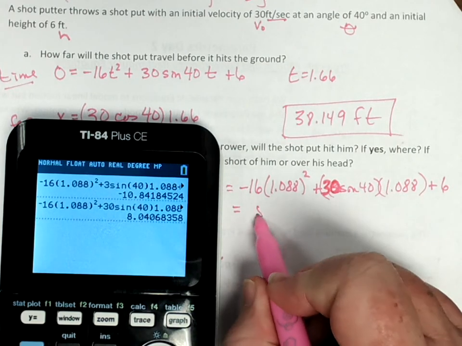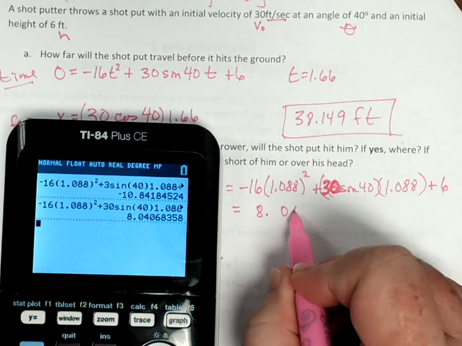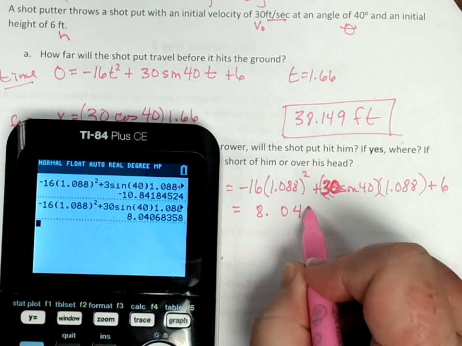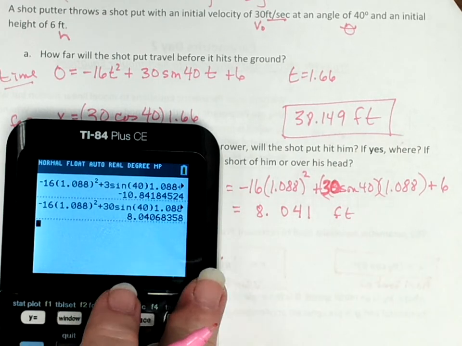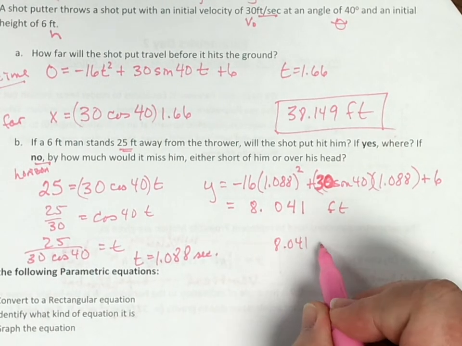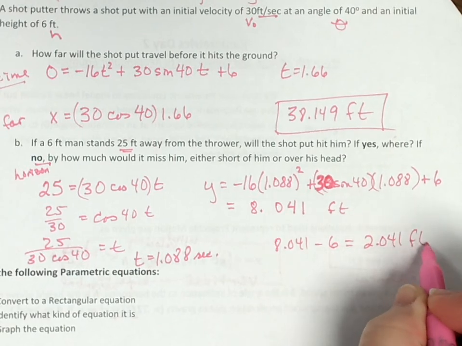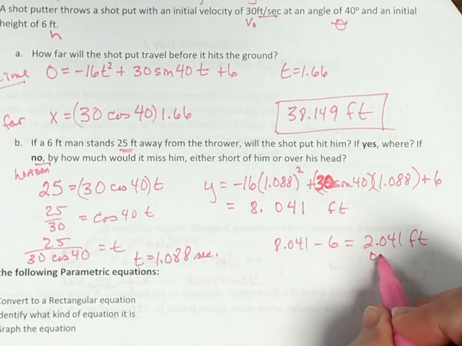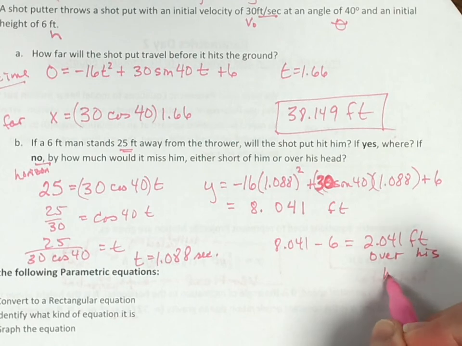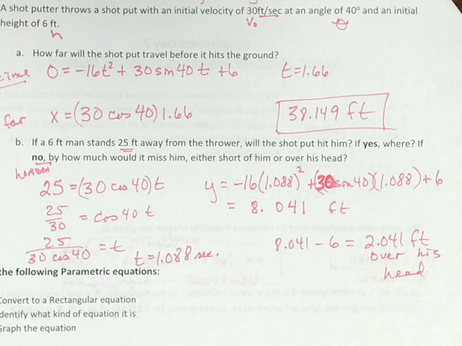And the shot put at that specific location where he was standing was 8.041 feet above the ground. He was 6 feet tall, so the shot put sailed 2.01 feet over his head. We'll pick up solving for parametric equations, which is eliminating the parameter, in the next video.